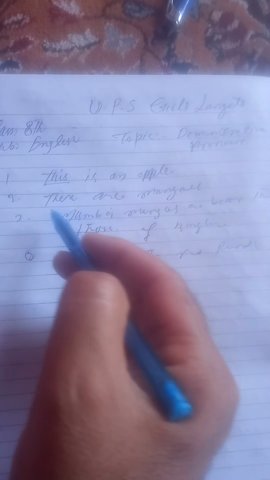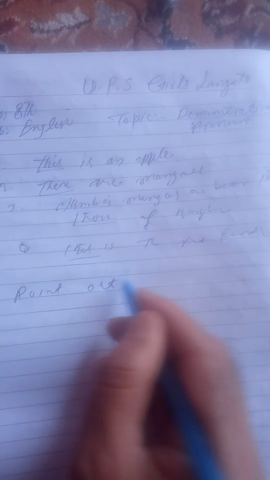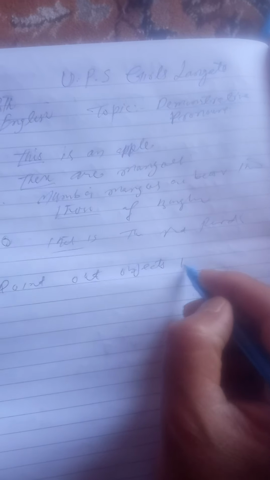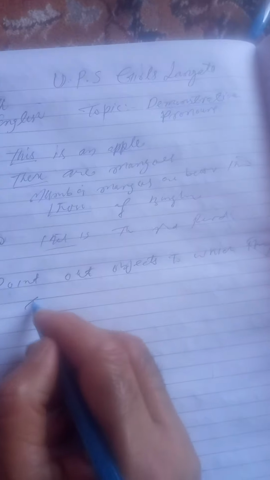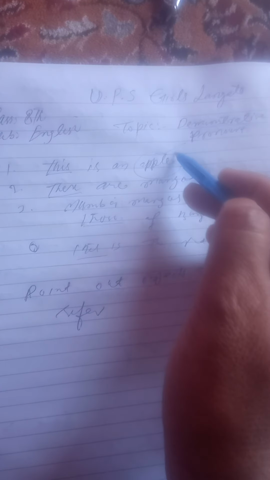You can notice that the pronouns like this, these, those, that, etc. are used to point out the objects to which they refer. For example, this points out an apple.